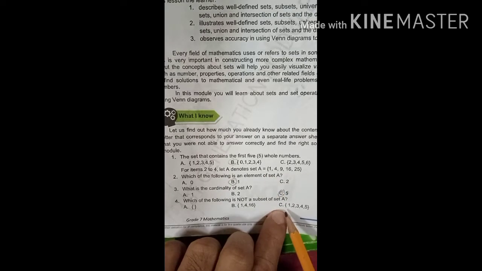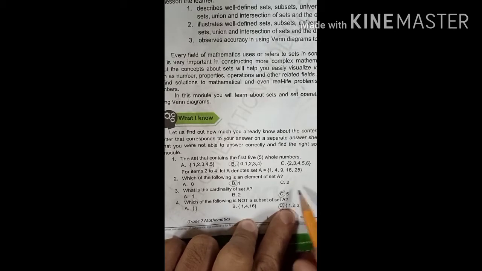Which of the following is not a subset of set A? So for a subset of set A, you are to find in these choices the numbers which are found in set A. This is the null set, and it is a subset of every set. This is also a subset of set A. And B, 1, 4, 16, this is a subset because these numbers are found in A. Letter C, 1, 2, 3, 4, 5, this is not a subset because these numbers are not found in set A.